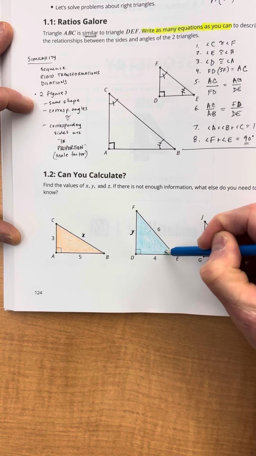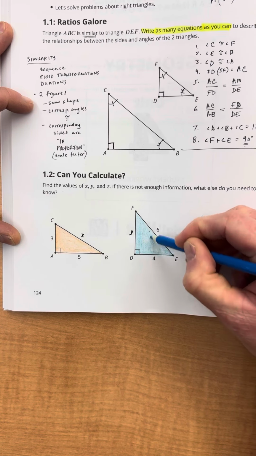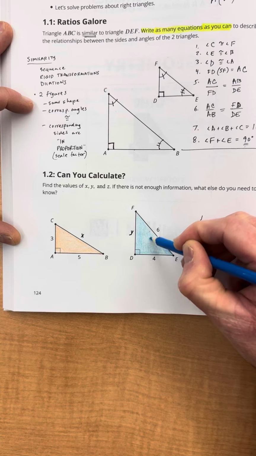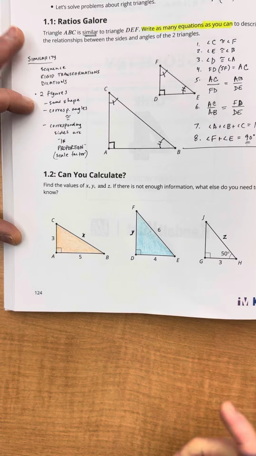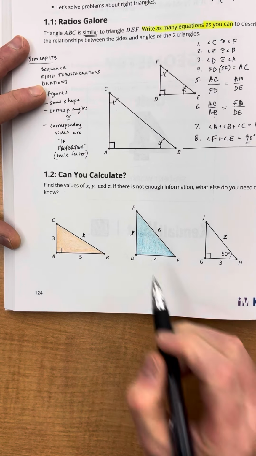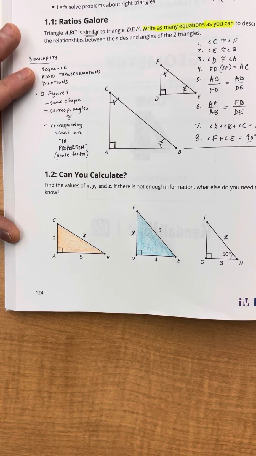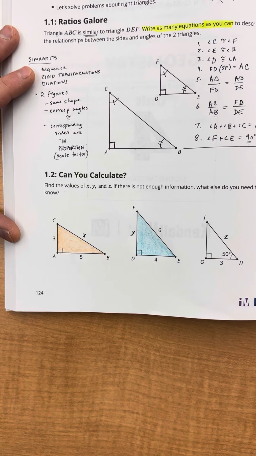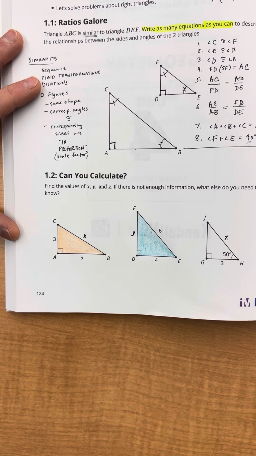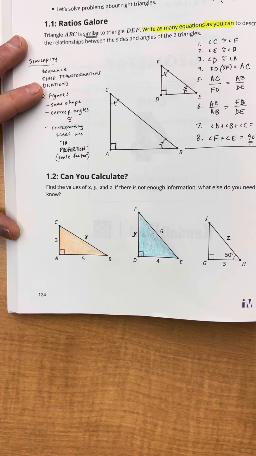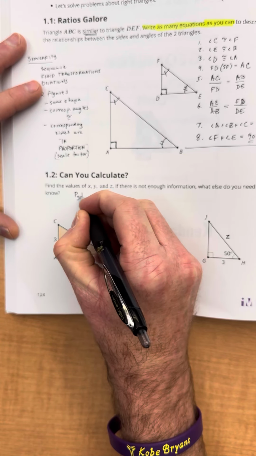But all right, we got an orange triangle, we got a blue one. These 2 I know I can easily find the missing side lengths, because I taught you arguably the most important theorem in geometry, which is called Pythagorean theorem.